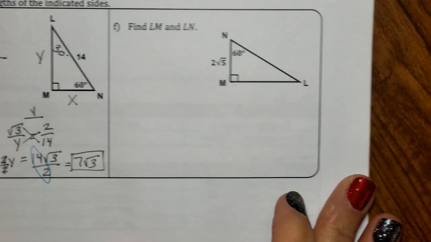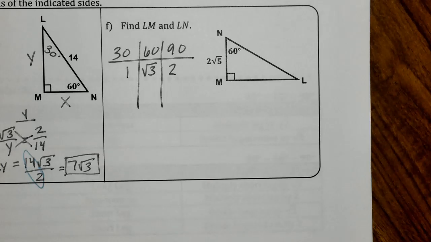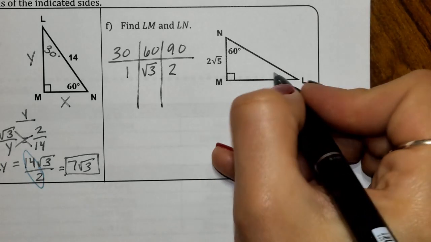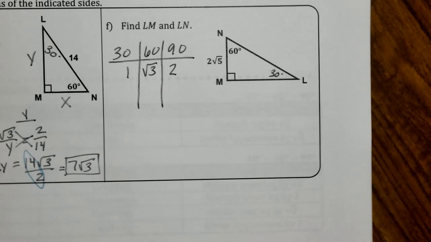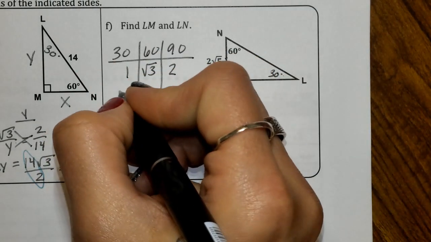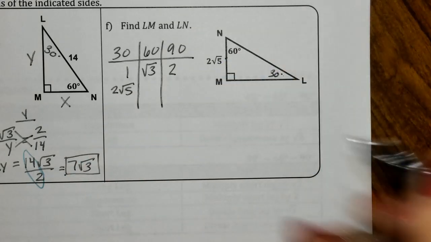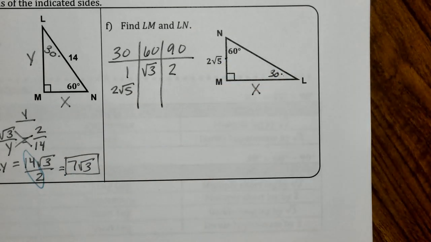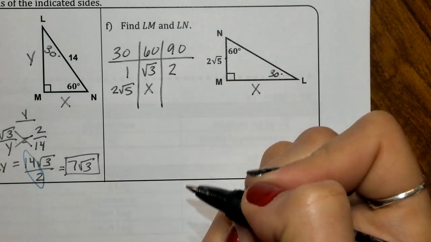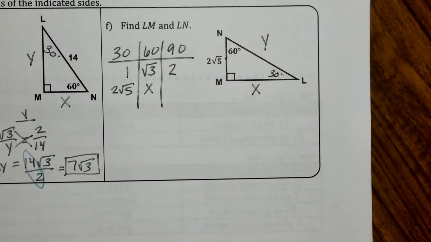Let's take a look at the next one with the table. Go ahead and draw that in real quick. All right. Angle L is going to be 30 degrees. So across from the 30-degree angle, we have 2 square root of 5. So in the 30 column, we put in 2 square root of 5. Across from the 60, we'll label as x. So in the 60 column, x. Across from the 90, the other one we're going to solve for, y. So place that in the 90 column.